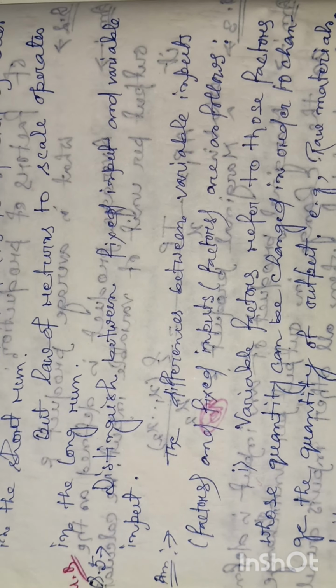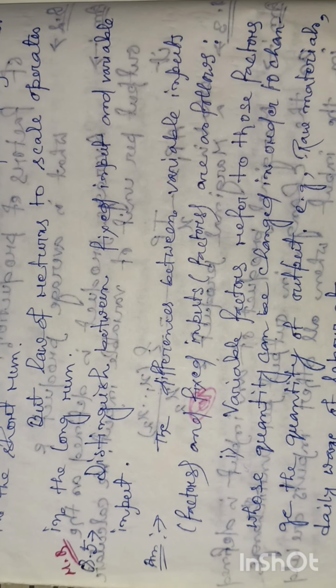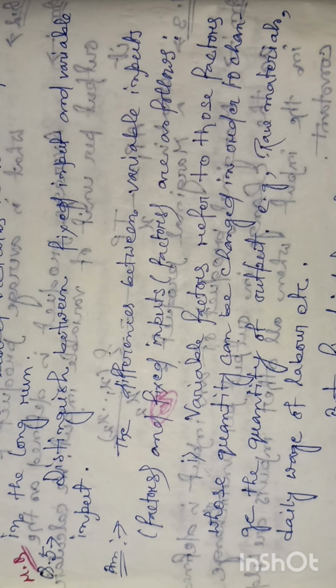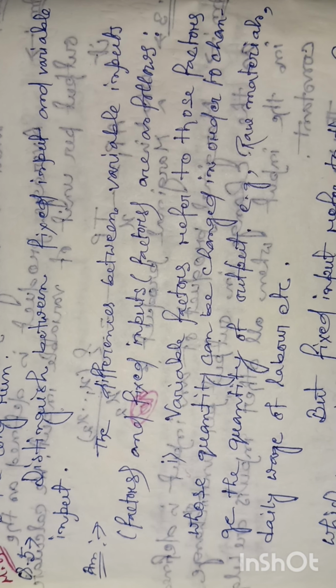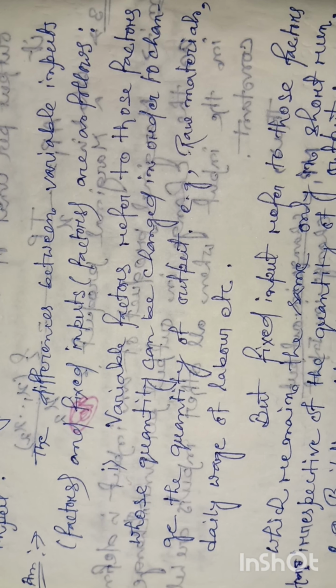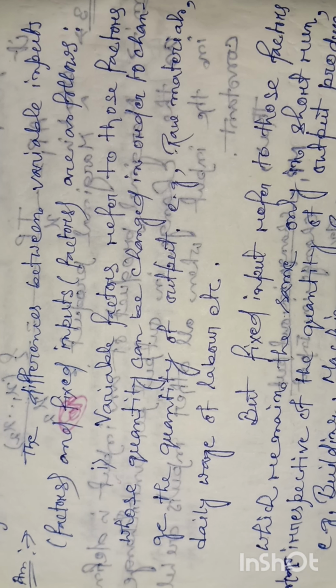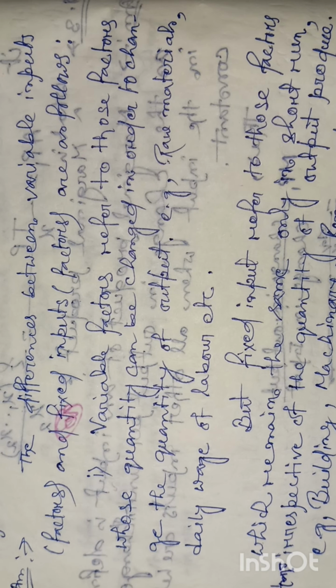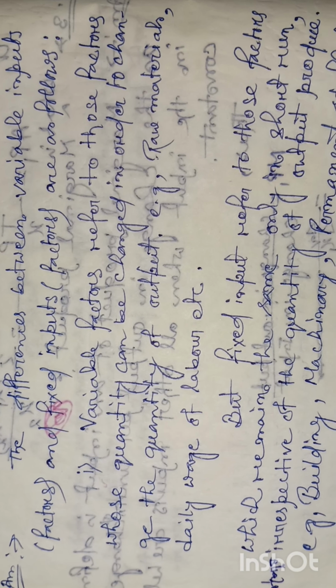Distinguish between fixed input and variable input. The differences between variable inputs and fixed inputs are as follows. Variable factors refers to those factors whose quantity can be changed in order to change the quantity of output.